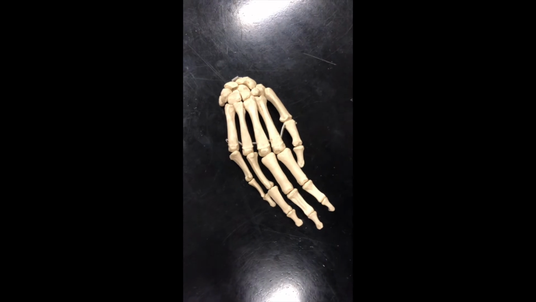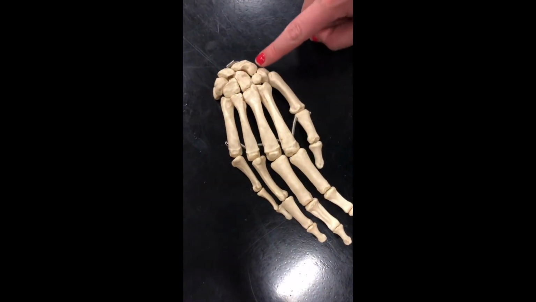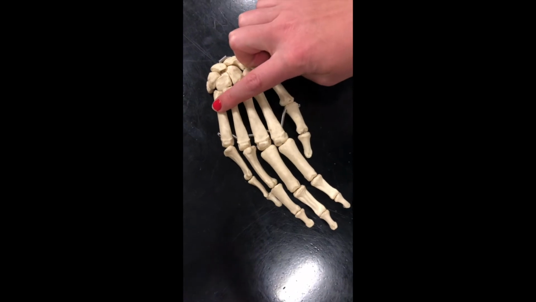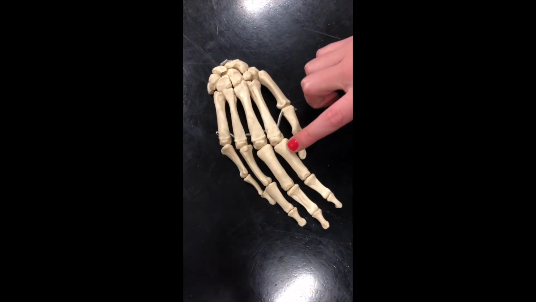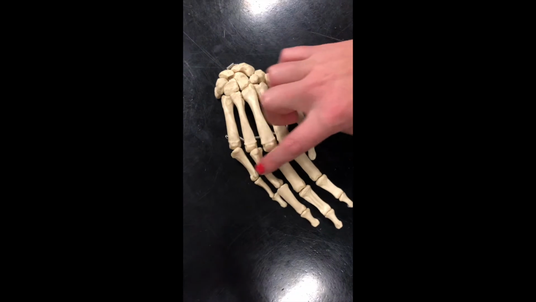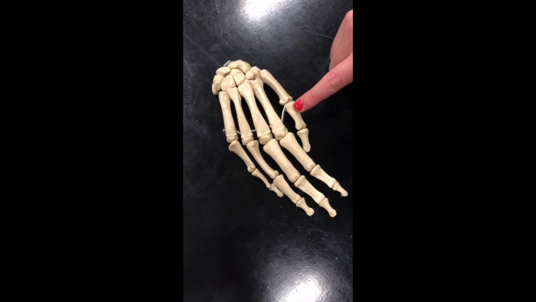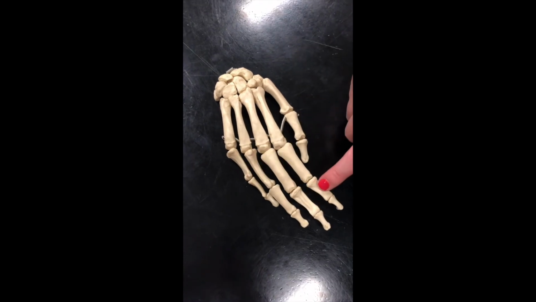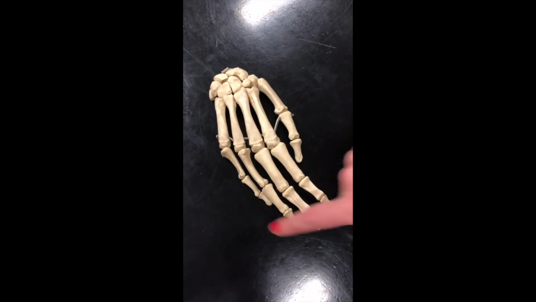So on the hand, we have all of these bones right here, the carpals. Right here are the metacarpals. Right here are the phalanges, and then you have the proximal phalanges, the middle phalanges, and the distal phalanges.